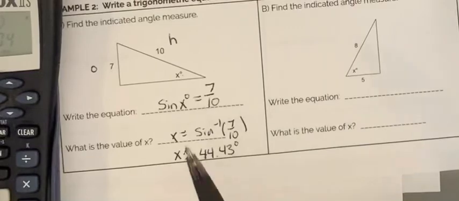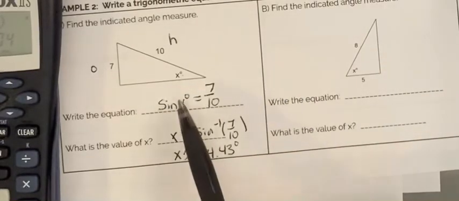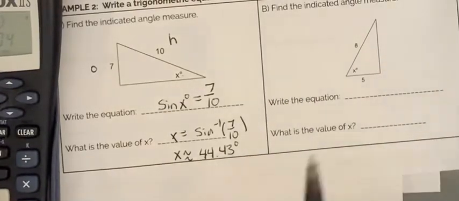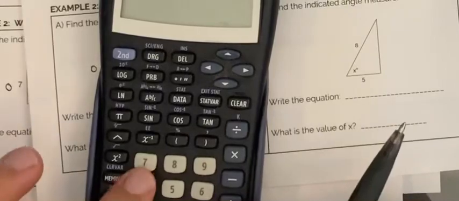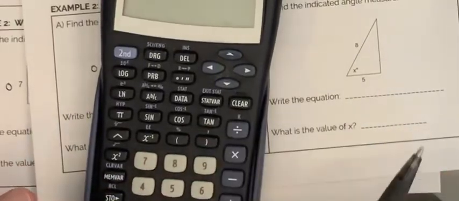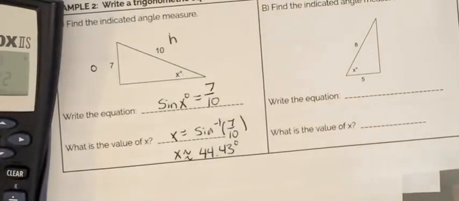You can go back and check and do, well, the sine of 44.43 and see if that's pretty close to 7/10. So sine of 44.43. And that is pretty close to 7/10. So I checked and I know that I did my math right there.